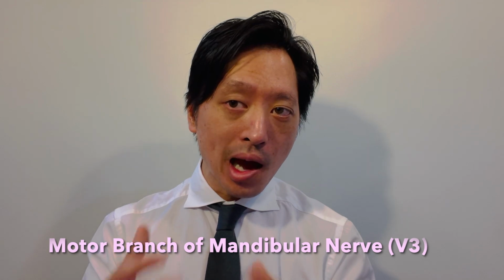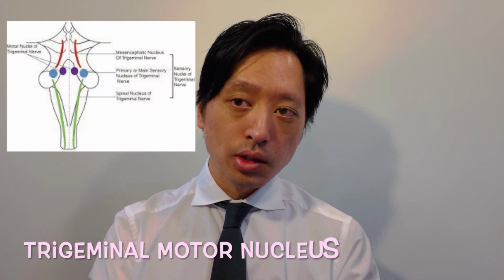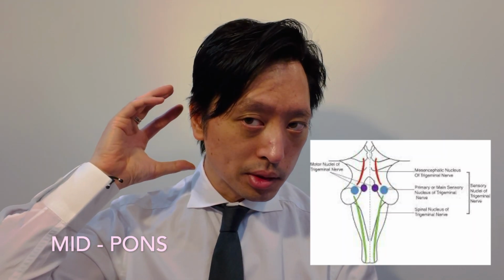Let's talk about the motor part of the trigeminal nerve, which we call the mandibular motor nerve. And where does it begin? Let's look at the origin of this motor fiber of the trigeminal nerve. It actually begins in a nucleus called the motor nucleus of the trigeminal nerve. And where is that located? It's located in your brainstem. To be more specific, the motor nucleus of the trigeminal nerve is located in the pons, more specifically the mid-pons.